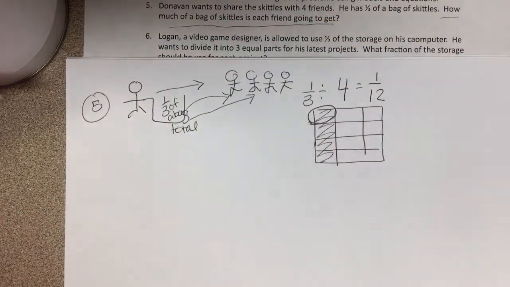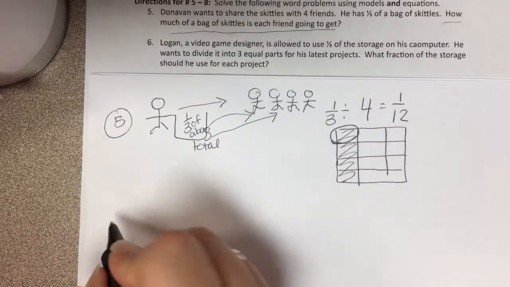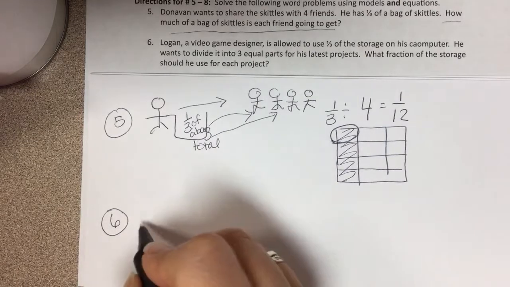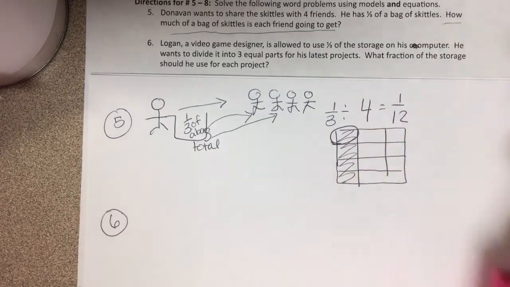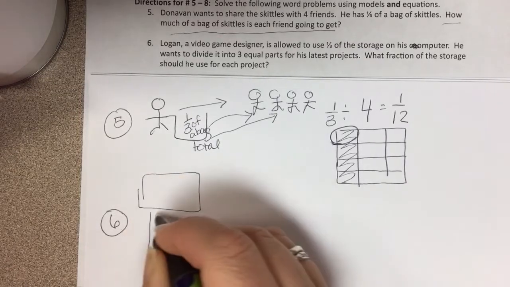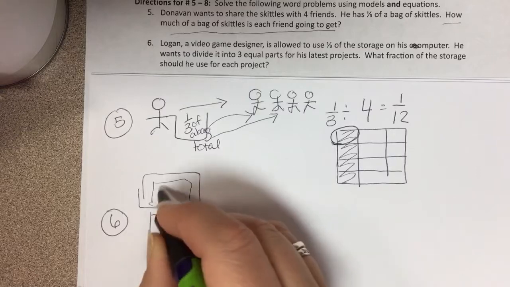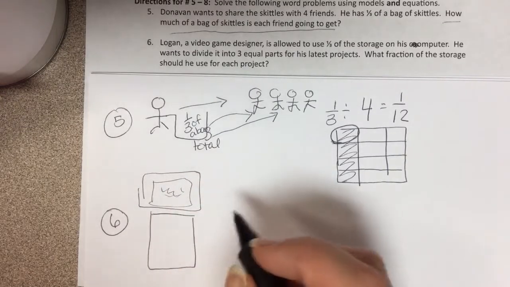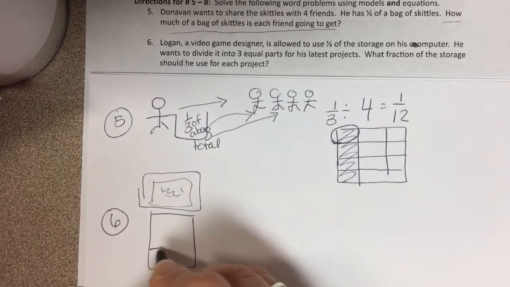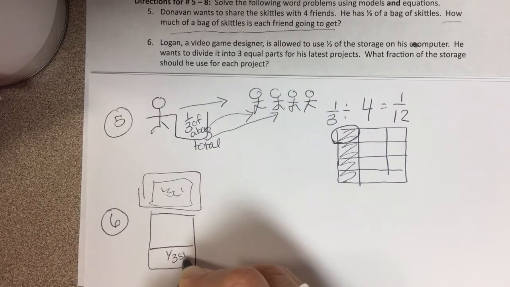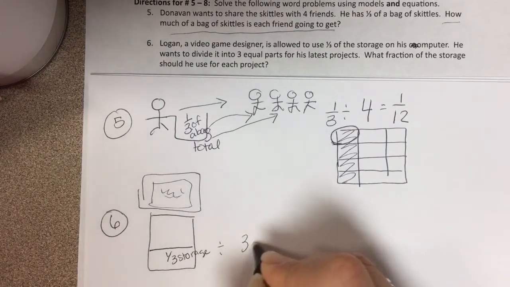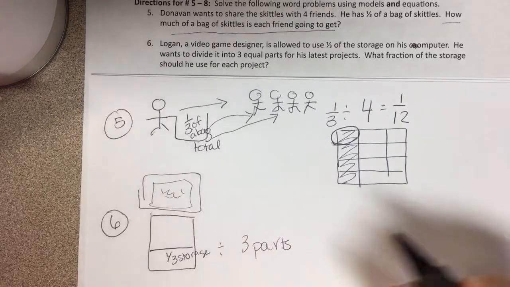All right. Let's talk about number 6, Logan. Logan is a video game designer, and he is allowed to use a third of the storage on his computer. So he has this computer, so here's like the monitor, and then here's the little box. Here's the monitor, right? That has his video games going on it. Here's the box, that's the computer. So he has storage in it, and there is 1/3 storage. He wants to divide it into 3 parts. What fraction of the storage?